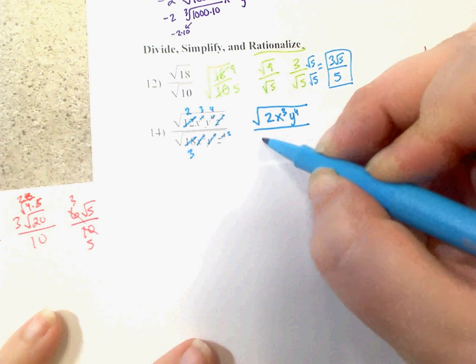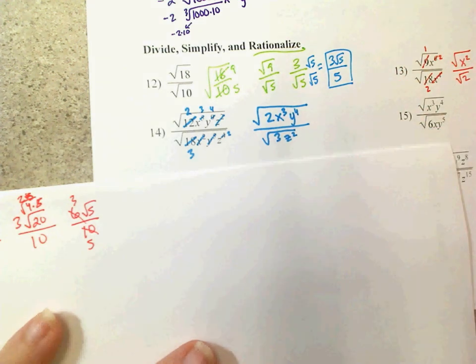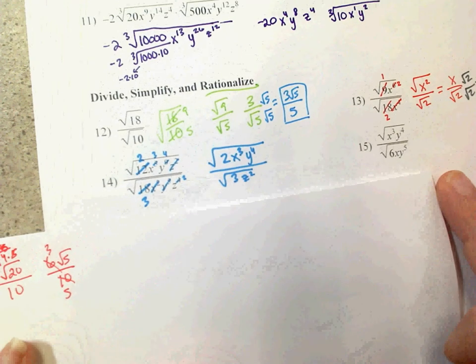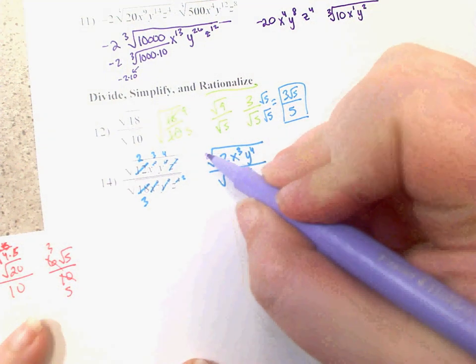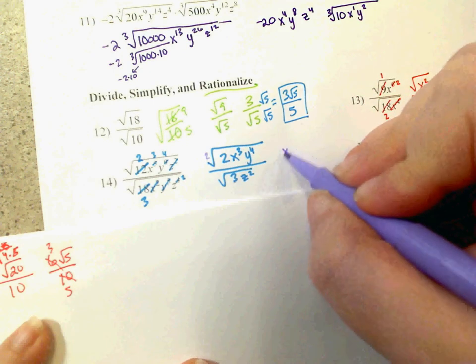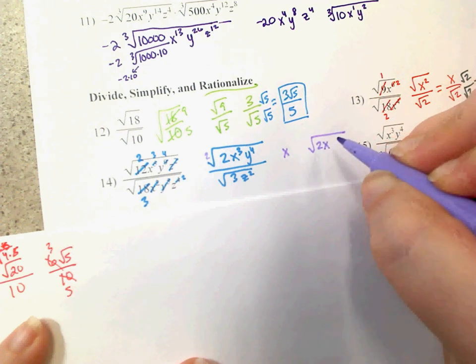You could go ahead and rationalize, multiply top and bottom by the square root of 3z squared, but if you notice that you can simplify in the numerator and denominator with the square root before you rationalize, you make your life a little bit easier. So I can't take the square root of 2, but I know that 2 goes into 3 one time with 1 left over, so 2x. And then 2 goes into 4 twice with none left over, so I've really just got that.